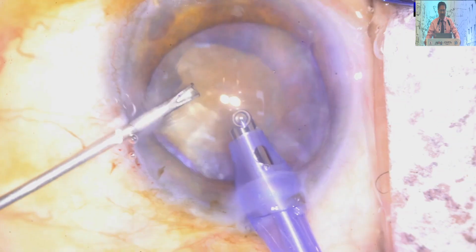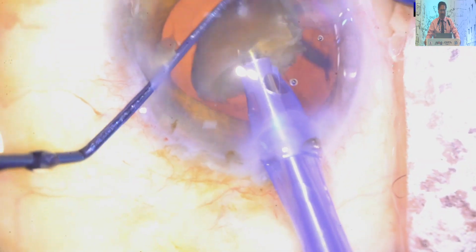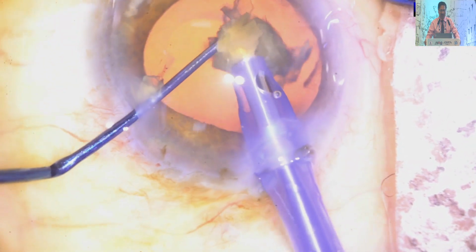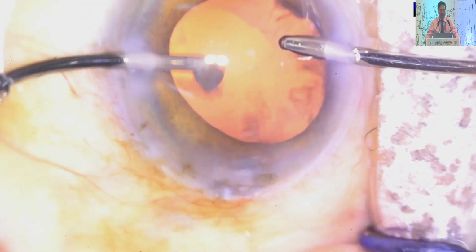This is a hard cataract. So many times in old age, you find this type of cataract. And in some cases, the capsular margins are fragile in intumescent cataract. So you have to take care of that also.